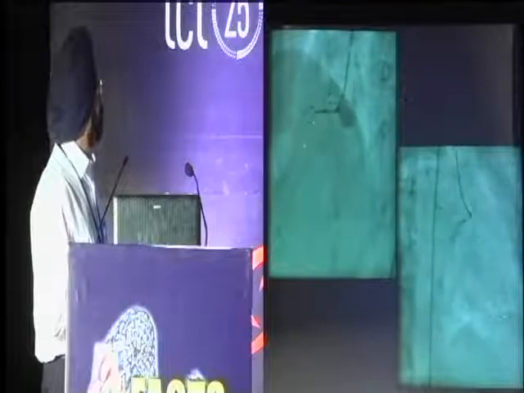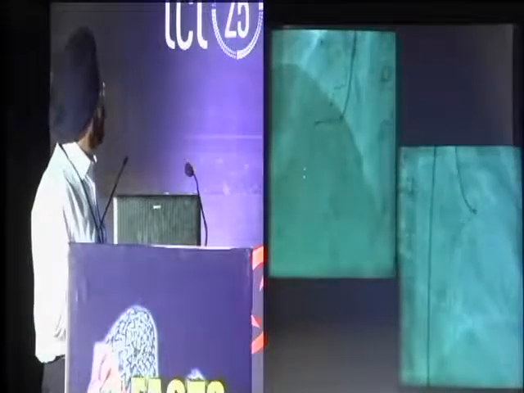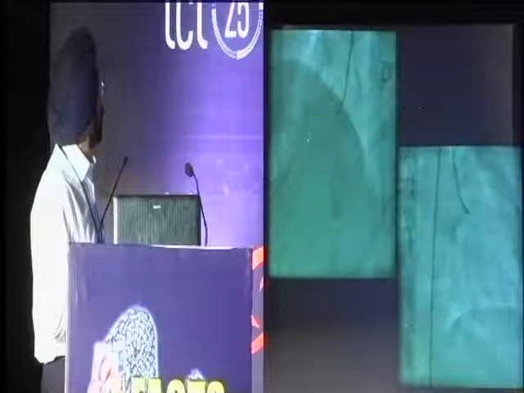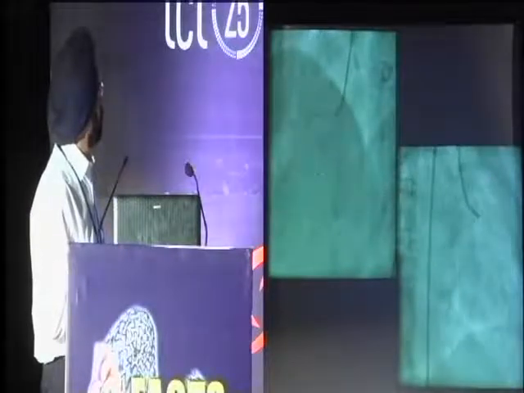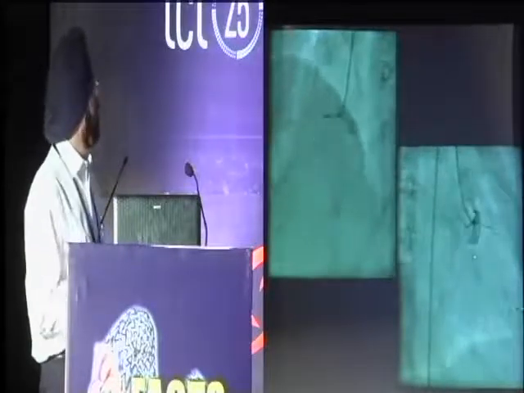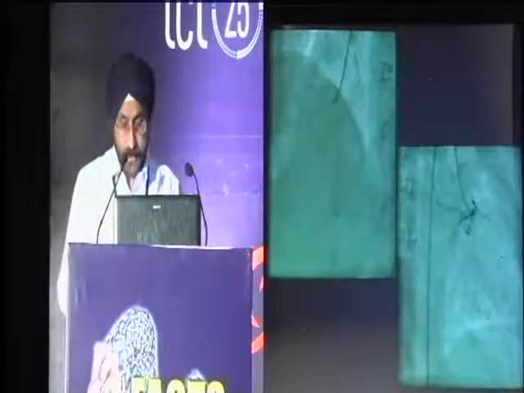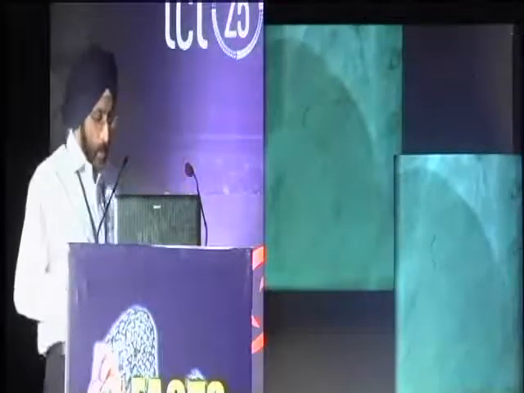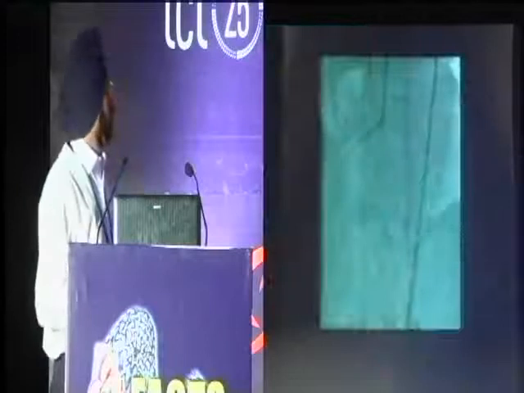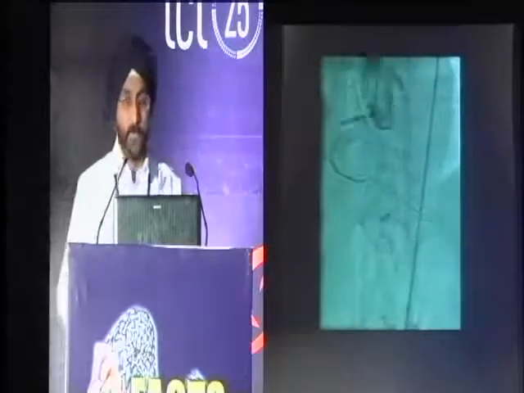In this LAO view, you can see that this wire has actually gone out, but the good point was that it was still catching some branch, most likely an RV branch. So subsequently, we always check in 2 different views, and in the other view the wire was repositioned into the RCA. Then the problem came about the balloon. Since it was a CTO, no balloon was going into it. So we took a 1.25 millimeter balloon, created a channel, followed by a 2.5 millimeter balloon. We were very happy that the result was very good, but this is what we landed up with later on.